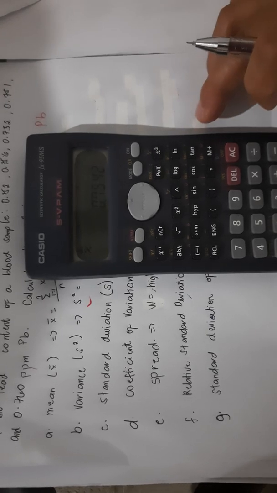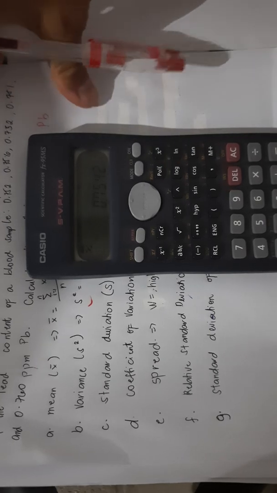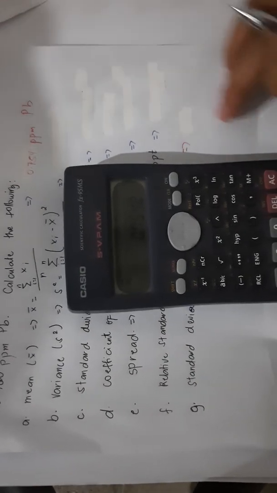I hope you can see clearly. Pardon, because it's already night, and then I turned off the light, my table light, because it will create a bigger shadow.